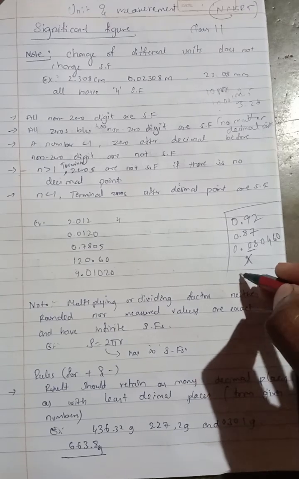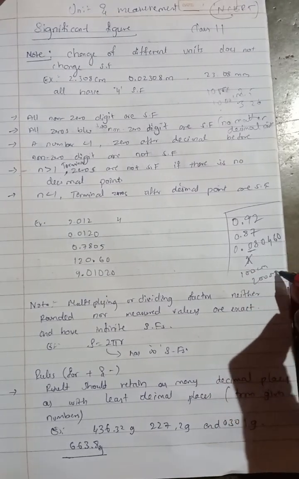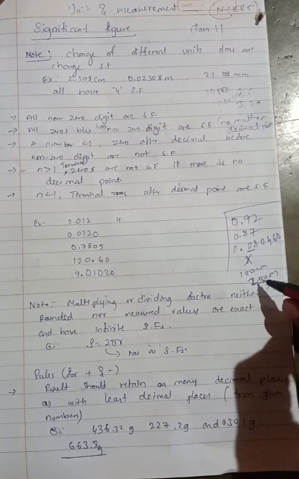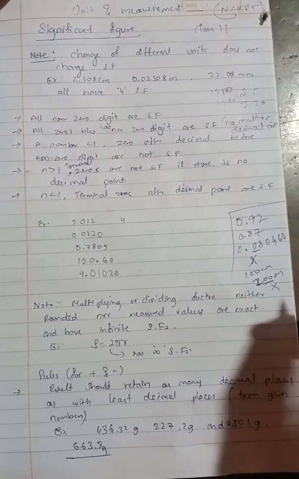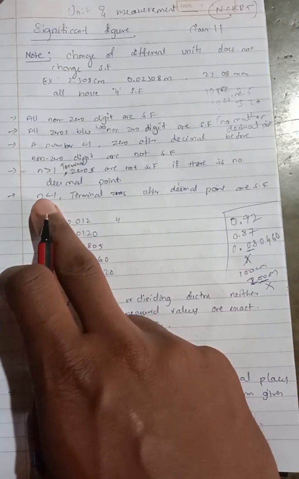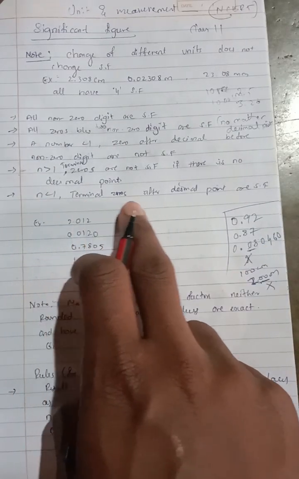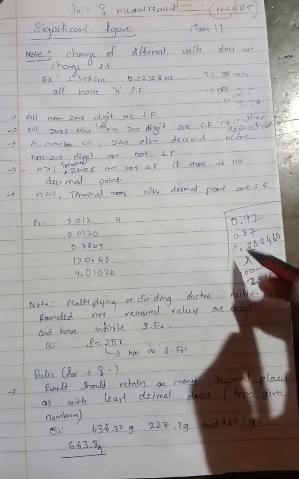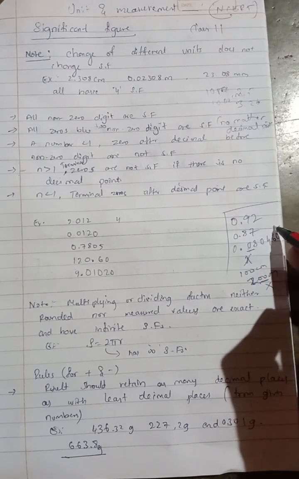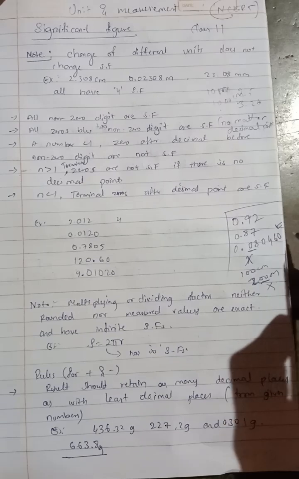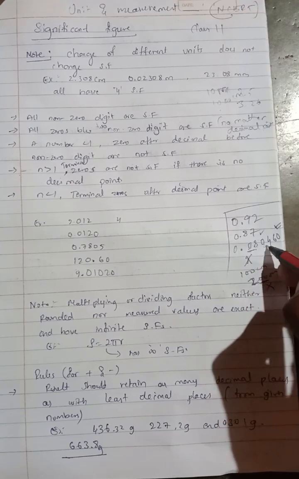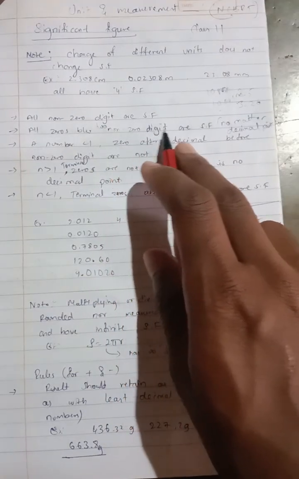Means there is no decimal point, just like 100 centimeter, 200 meter. In this, the two zeros are not significant. If there is no decimal point and the number is greater than 1, then the terminal zeros, the last zeros, are not significant. Then, terminal zeros after the decimal point are significant. In this third example you can see the zero at the last, so this is a significant figure. If you consider this zero, it is between two non-zero digits, which is the second point: all zeros between two non-zero digits.